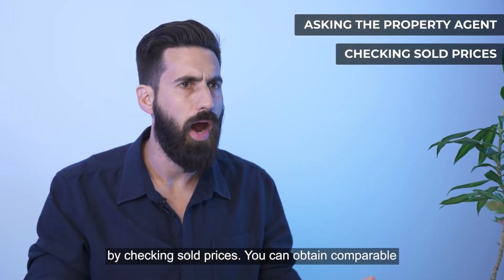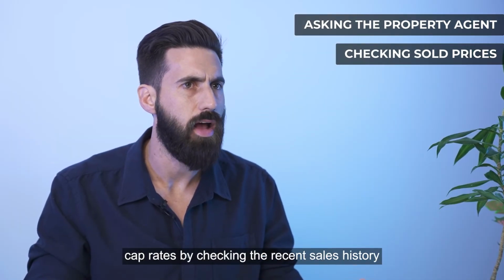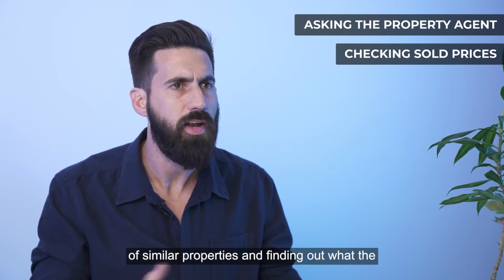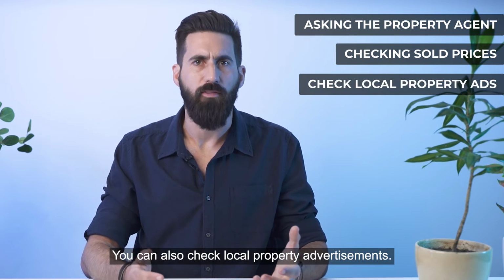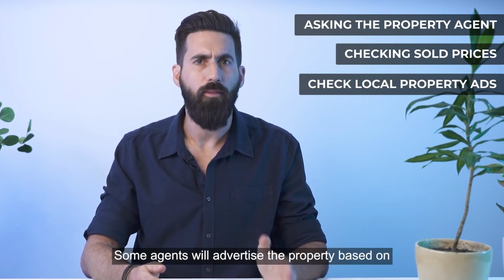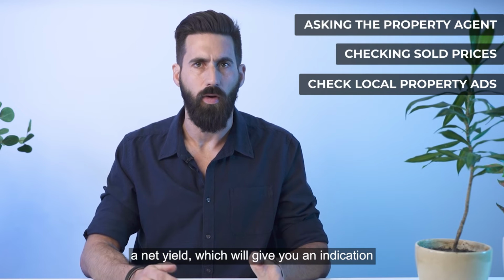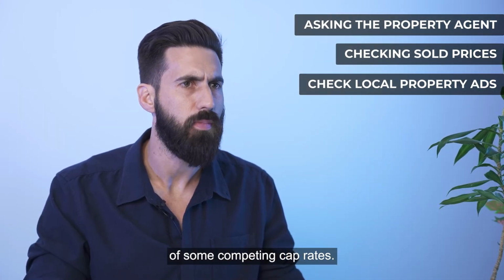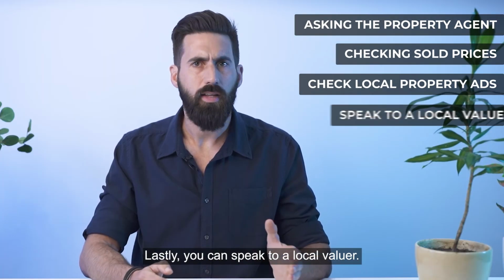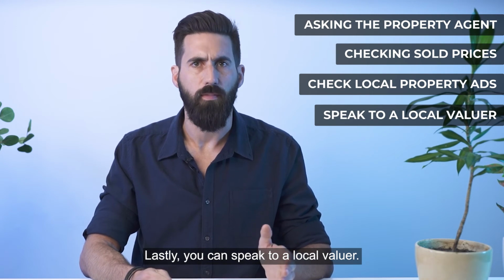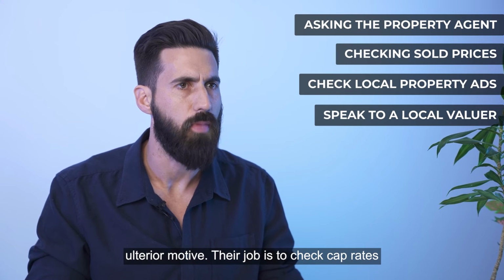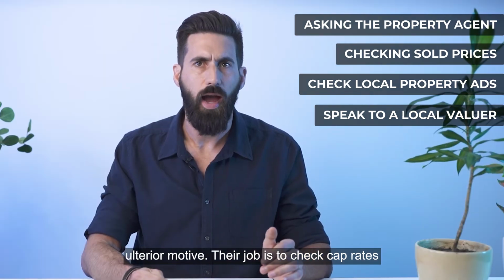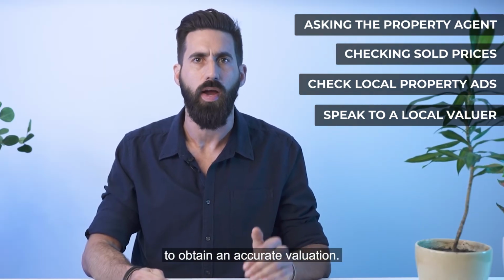You can obtain comparable cap rates by checking the recent sales history of similar properties and finding out what the properties were renting for. You can also check local property advertisements. Some agents will advertise the property based on a net yield, which will give you an indication of some competing cap rates. Lastly, you can speak to a local valuer. A local valuer is a great independent source without an ulterior motive. Their job is to check cap rates to obtain an accurate valuation.